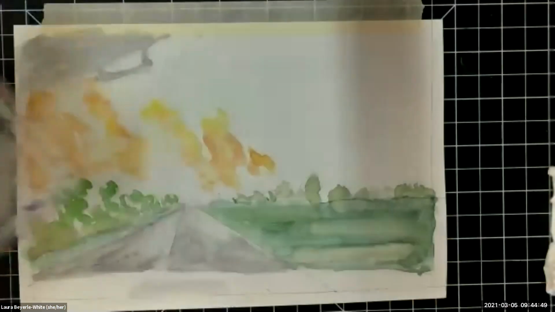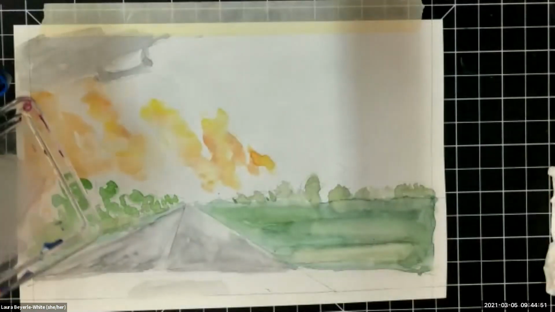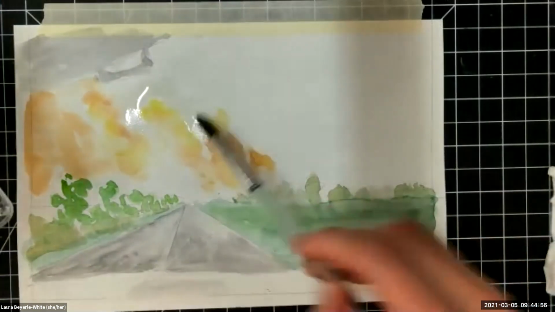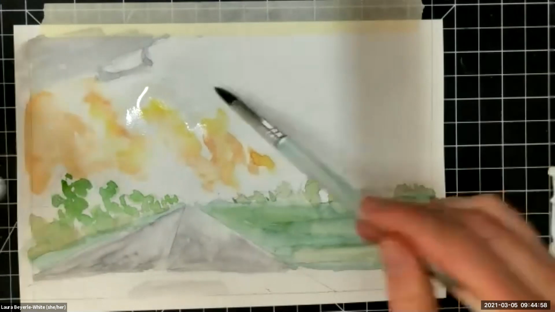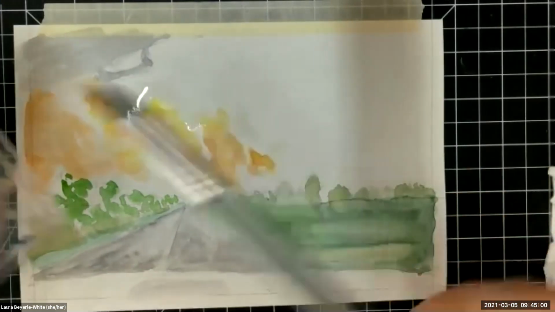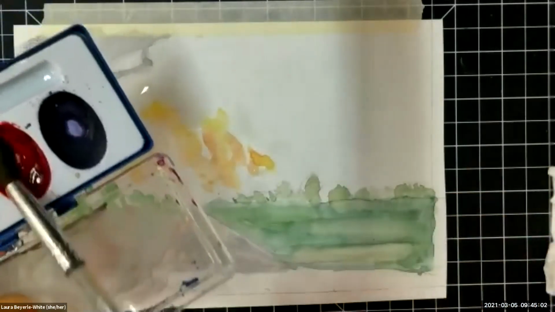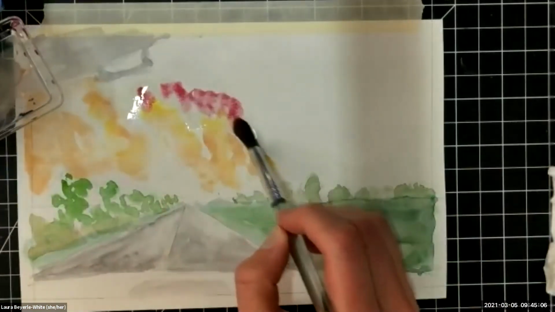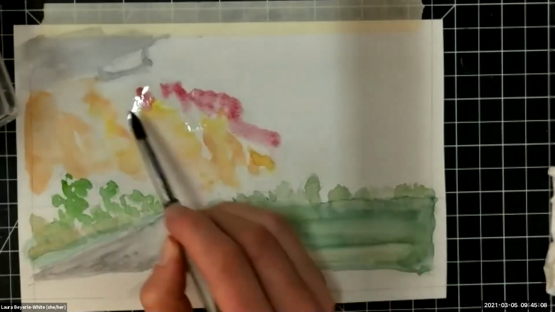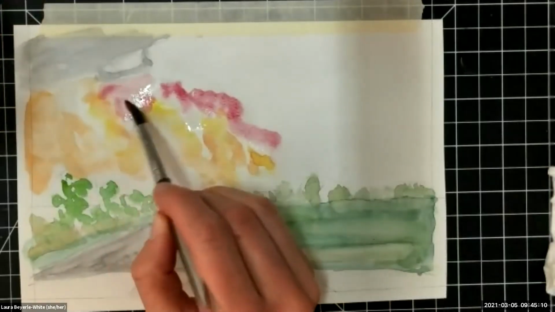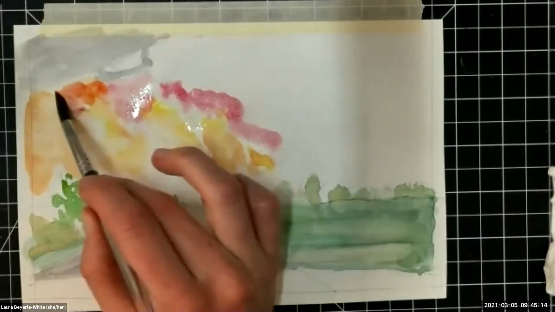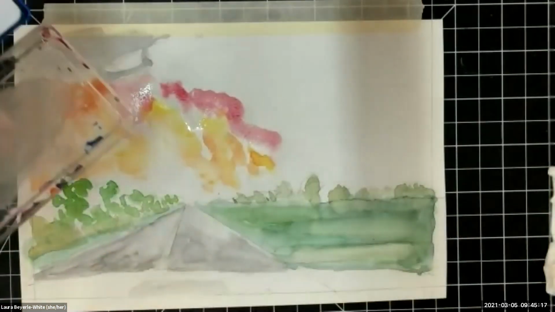So what I'm going to do in the sky is I'm going to really emphasize the colors that are in the transition between them. So like red and purple. So I'm going to get some red and bring some red into our sunset. Even if you have like a red orange, this is kind of a nice color.